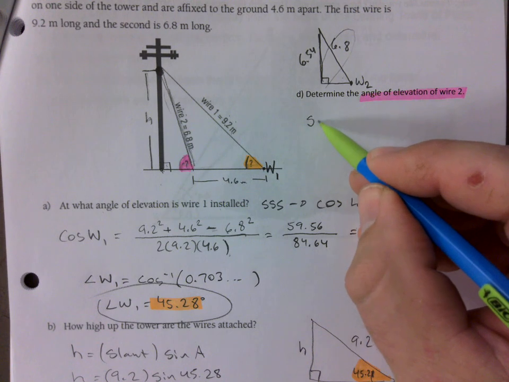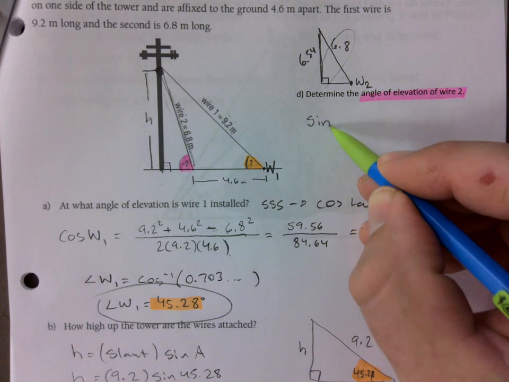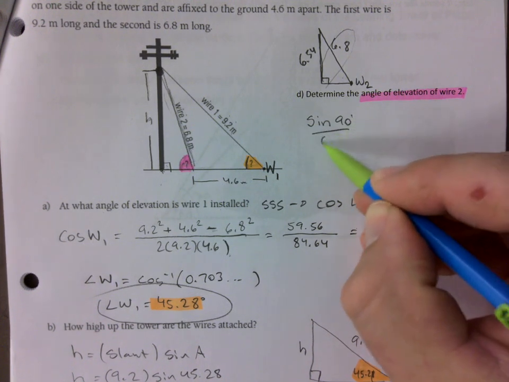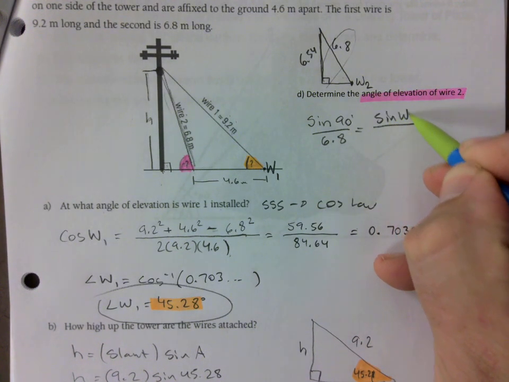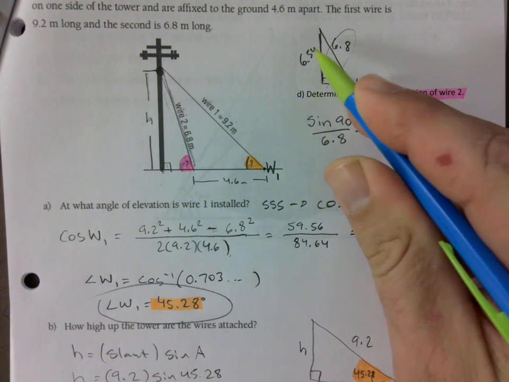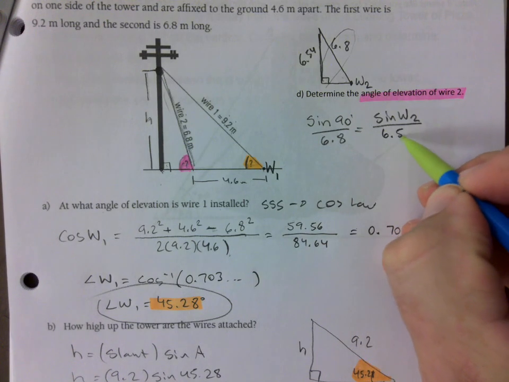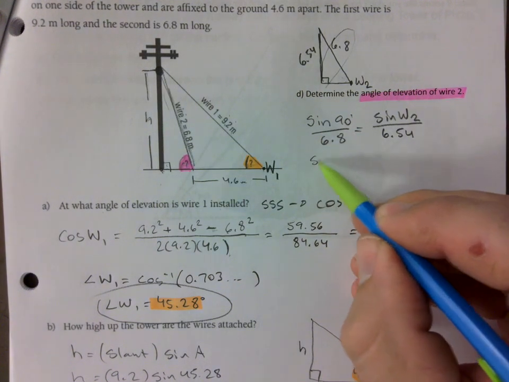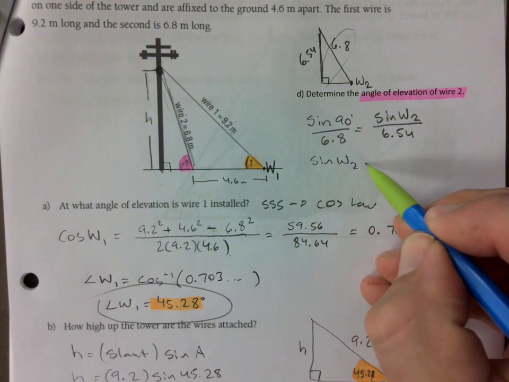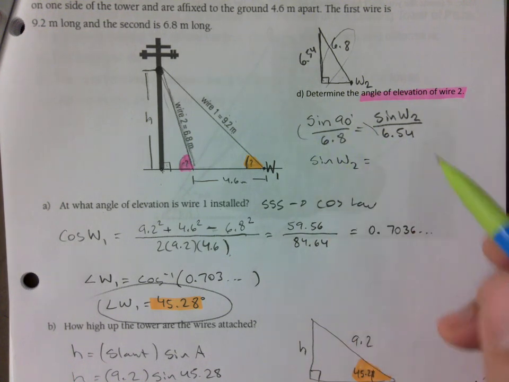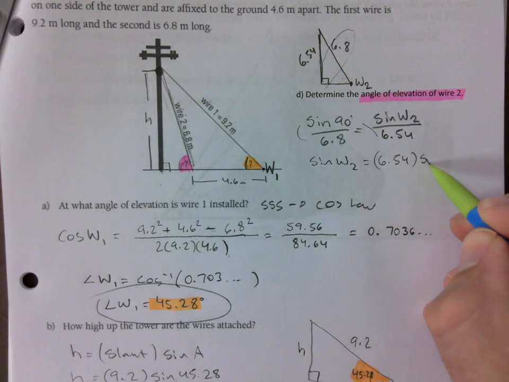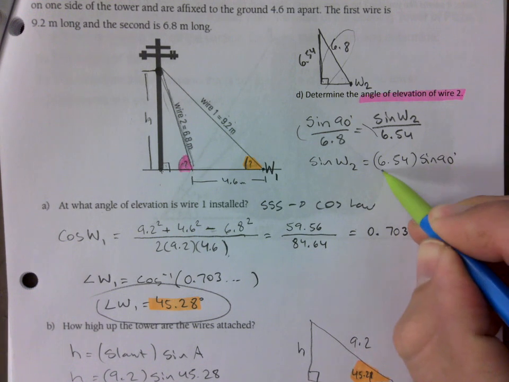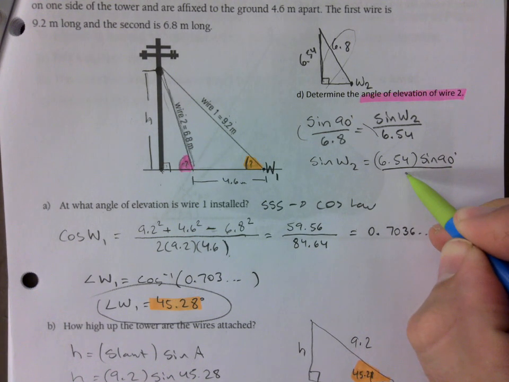So we're going to go sine of 90 over 6.8, and then sine of W2 over 6.54. There are a number of ways of doing this, by the way. 6.54 times sine of 90 divided by 6.8.